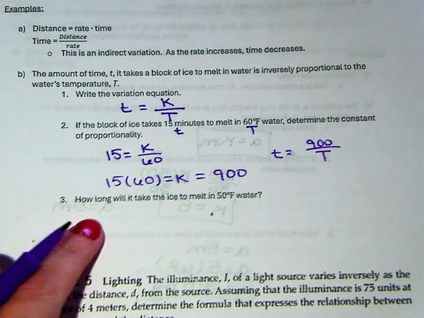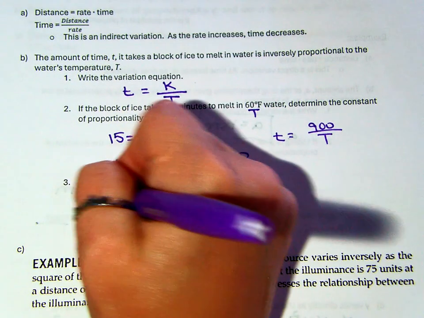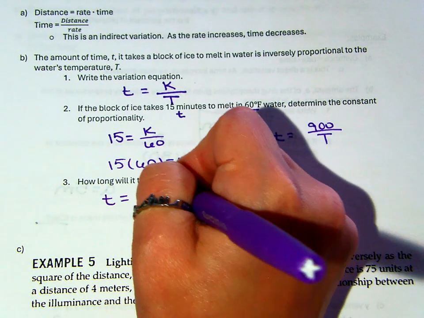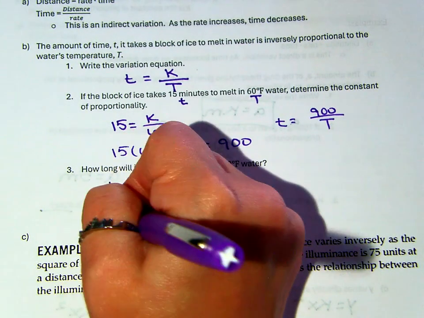How long will it take the ice to melt in 50-degree water? Well, the time is the little t, that's what we don't know. So we're going to take 900 divided by 50. And we're going to find out that little t is 18 minutes.